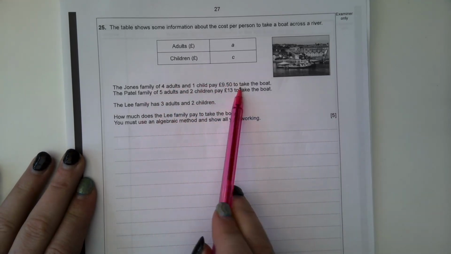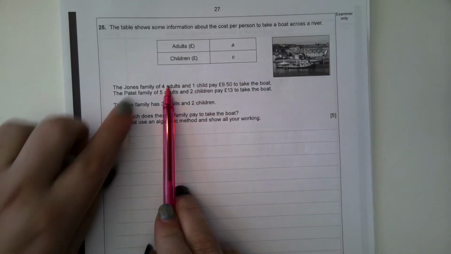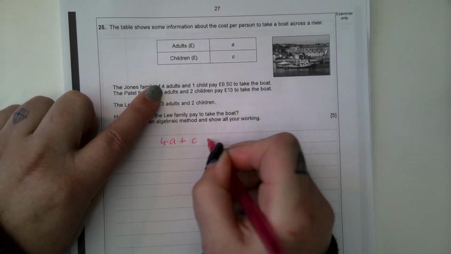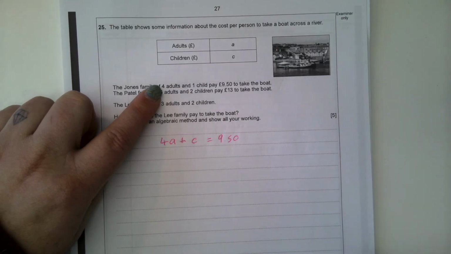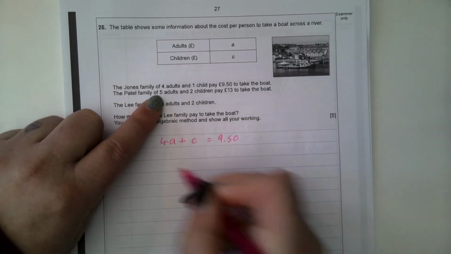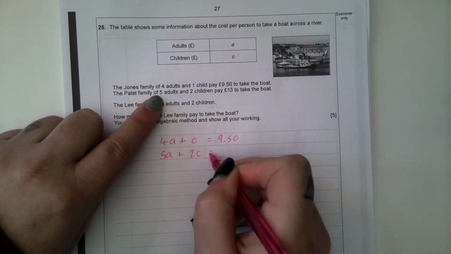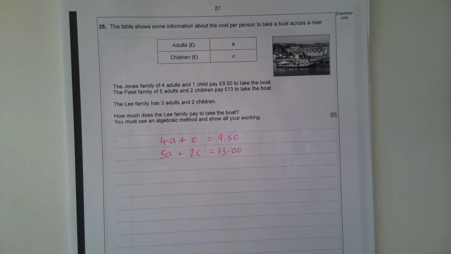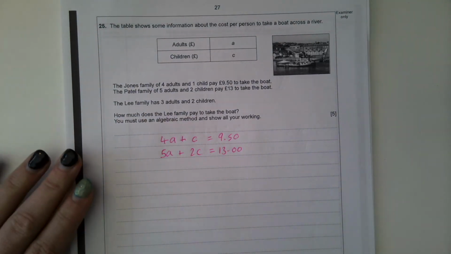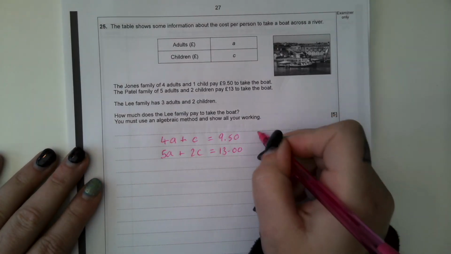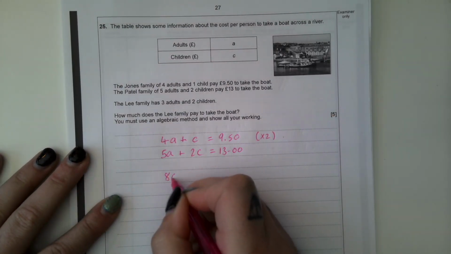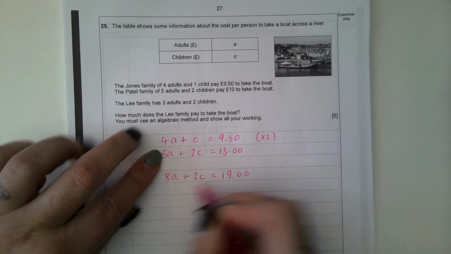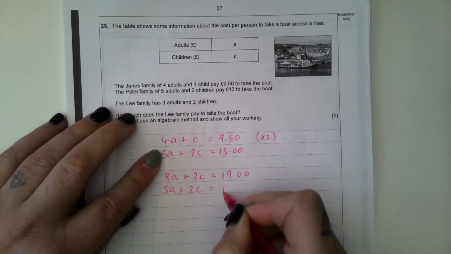So I'm going to form 2 simultaneous equations using this information here. So for the Jones family, we've got 4 adults plus 1 child, and that's £9.50. The Patel family have got 5 adults and 2 children for £13. So I'm going to solve these equations now to find the cost of an adult and a child. So I'm going to multiply this one by 2, so it becomes 8a plus 2c equals £19, and then I'm going to rewrite the Patel's equation underneath.